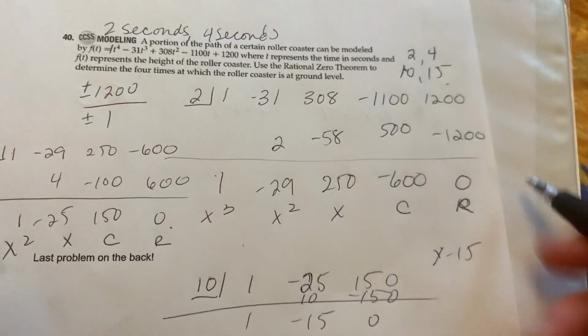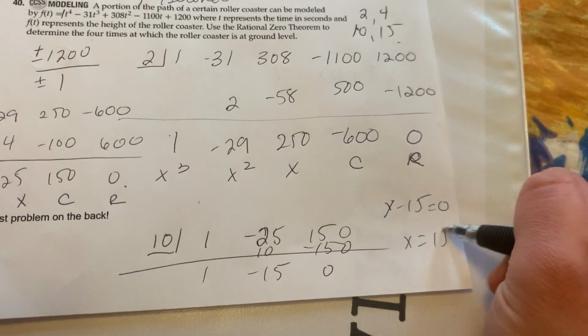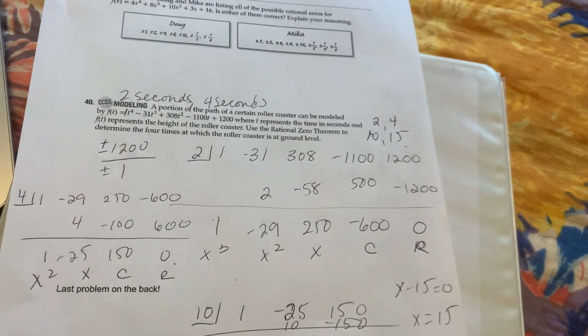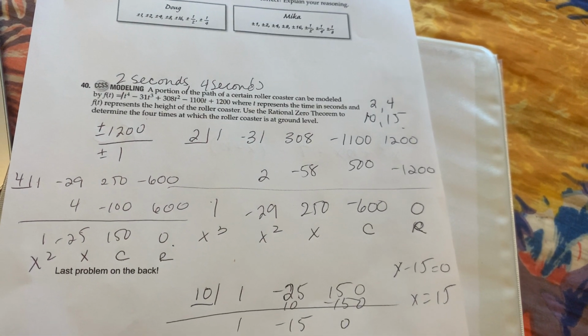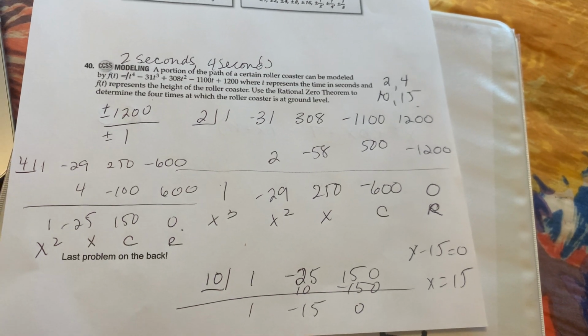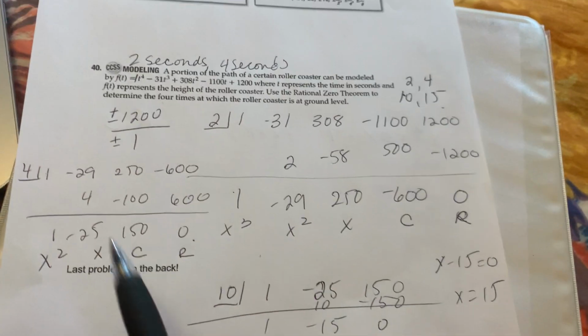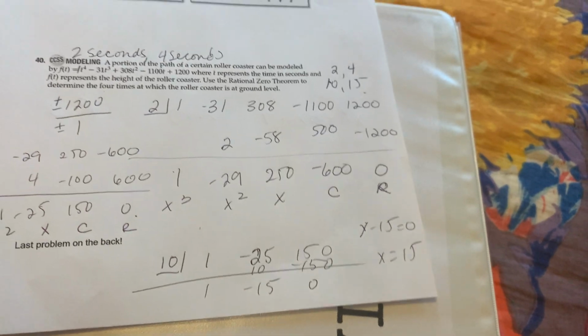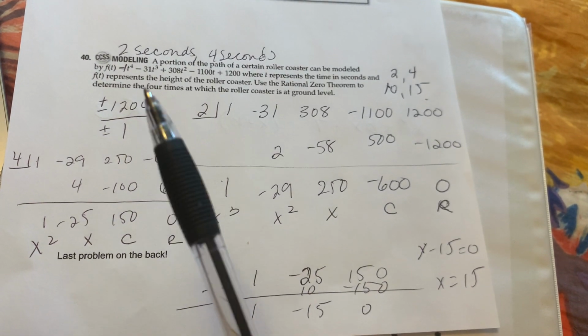Well, obviously 15 works. So at 2 seconds, 4 seconds, 10 seconds, and 15 seconds is when your roller coaster is going to hit ground level. Okay, so we really didn't have to use the rational root theorem. It would have been an insane amount of time using the rational root theorem.